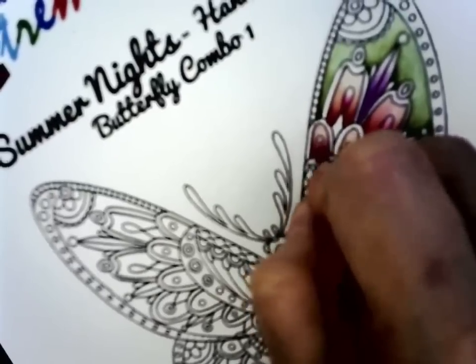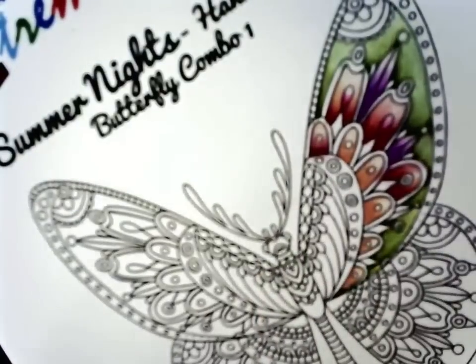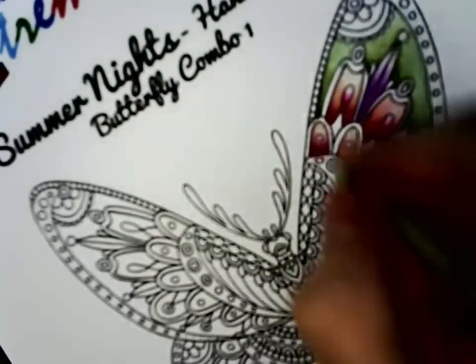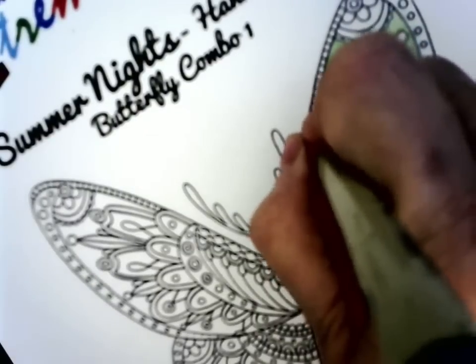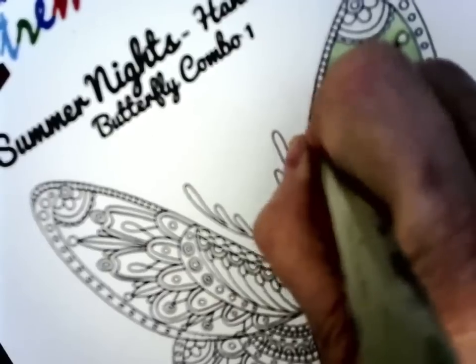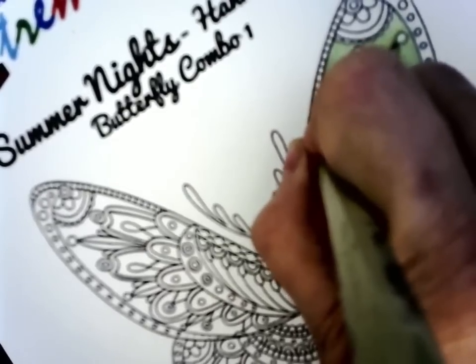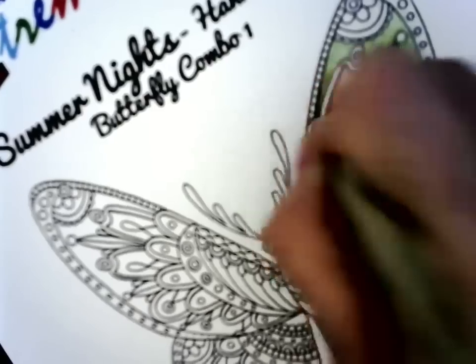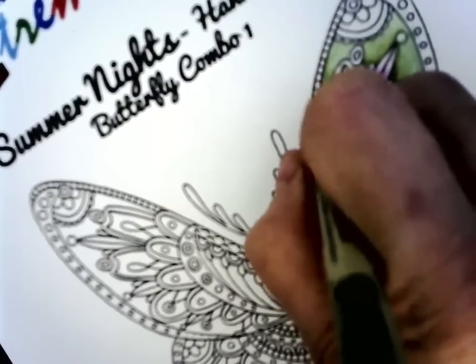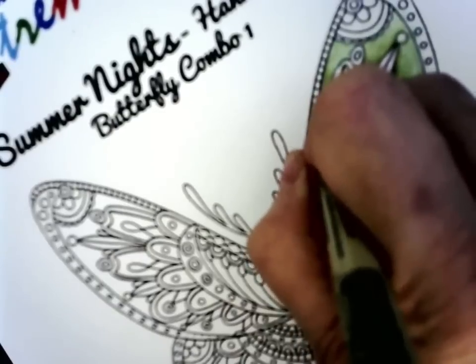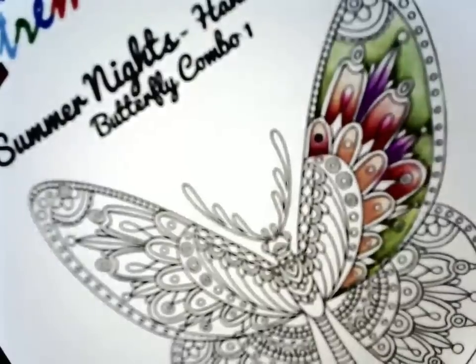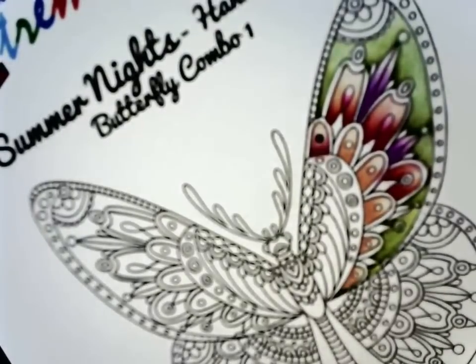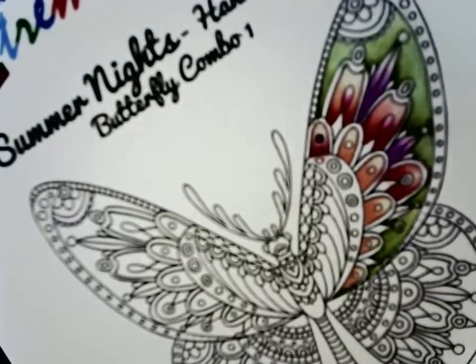I think I'm going to do these dots with a black. Let me see. This black looks like it might be out of ink. I don't have any of my right supplies here, but this is just a black micron marker. I wanted to see if I liked it with the black. I do. But if I didn't, I can always go back over with the white.